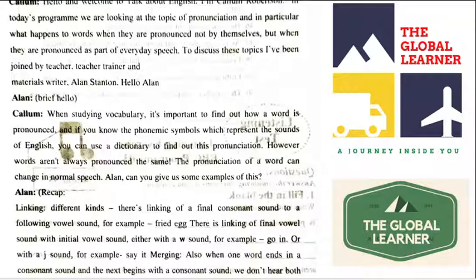Well, there are different types of linking. For example, there's linking of a final consonant sound to a following vowel sound, for example, in the phrase fried egg. There's also linking of a final vowel sound with an initial vowel sound, either with a linking w sound, for example, in the phrase two eggs, or with a linking y sound, for example, in the phrase three eggs.